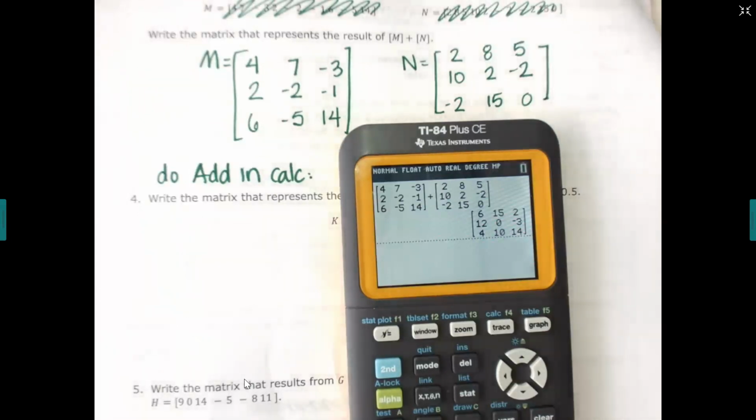And so then your answer should be a new matrix. Now just look for a second, where do you think the 6 came from? It's the 4 and the 2 when you add them. Okay, but the calculator will do it all for you.